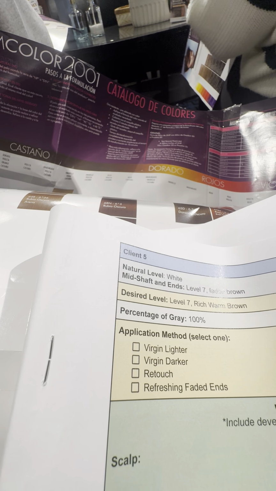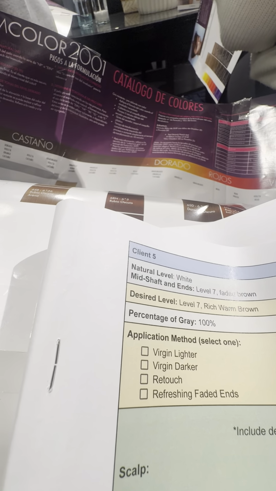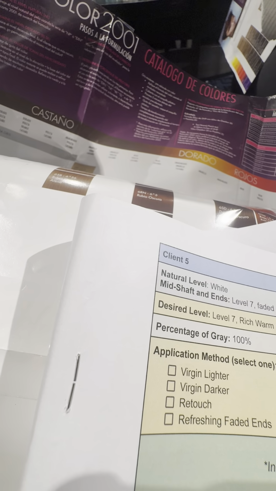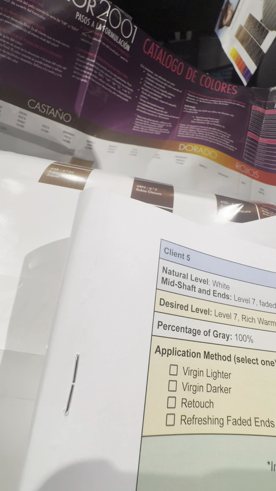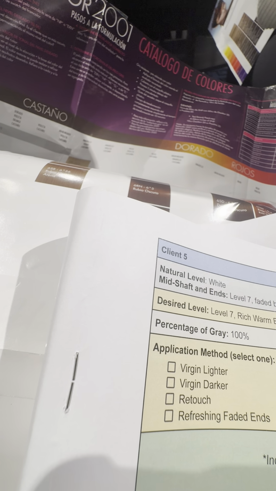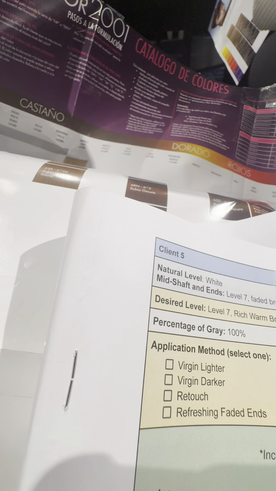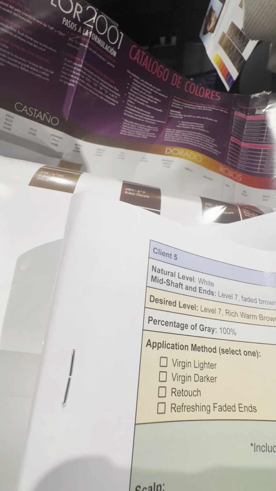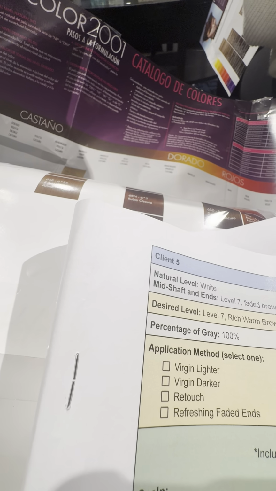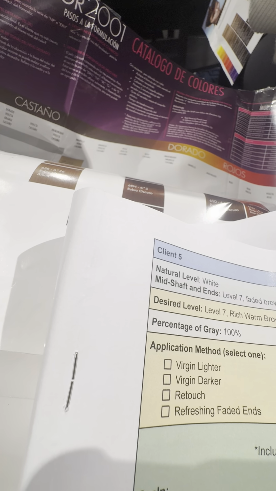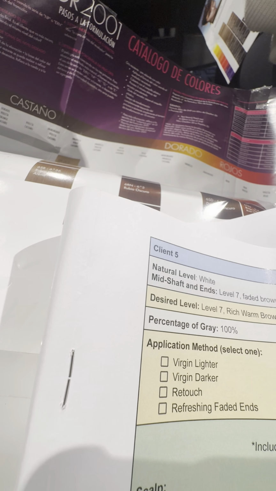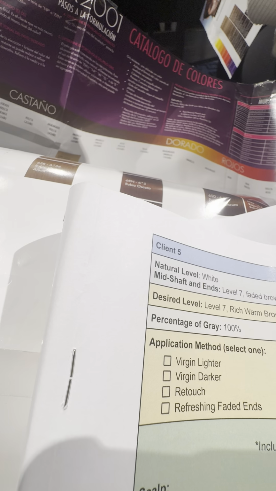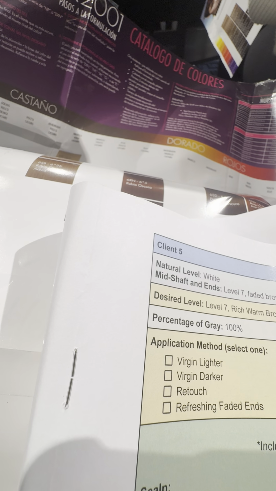I have a question. When you're working with higher percentage of gray, does it matter how much of these colors is in the formula? Like, should there be more of these in there? Definitely. So for this, I would probably do 20-10. Most definitely. All right. Doing a great job.